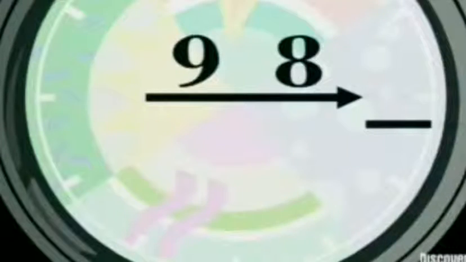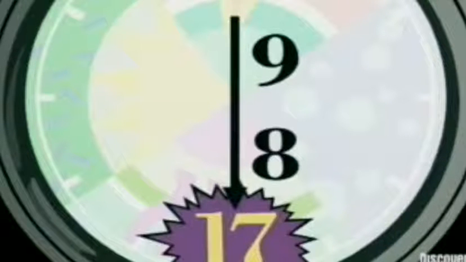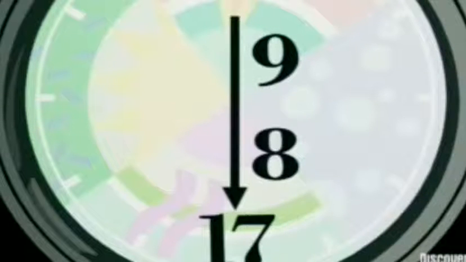Here's a number family that goes to the side. In this family, the big number is missing. Here's the same number family going down. The small numbers are still the same. What are the small numbers? 9 and 8. The big number is at the bottom, and the arrow still points to it.